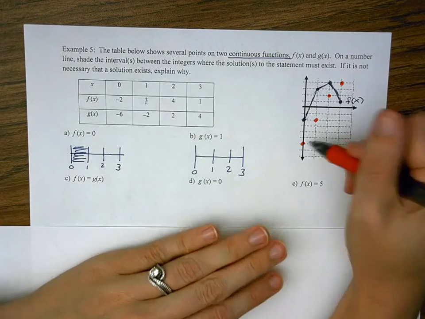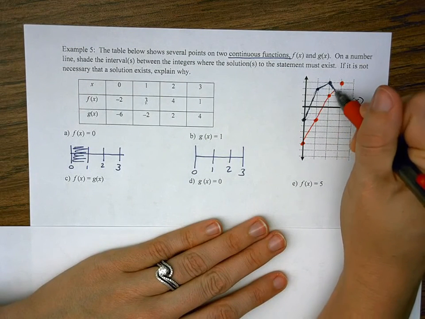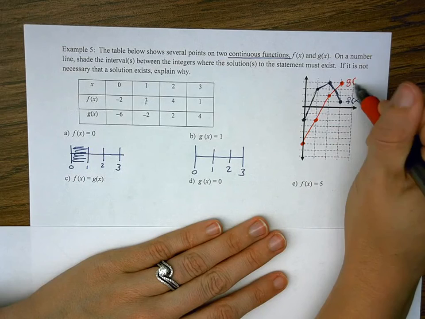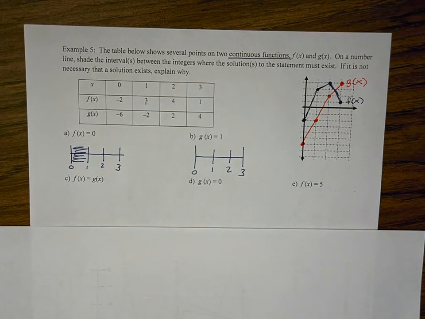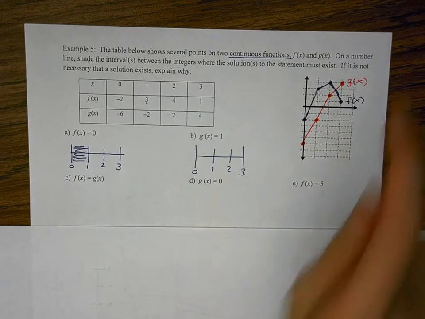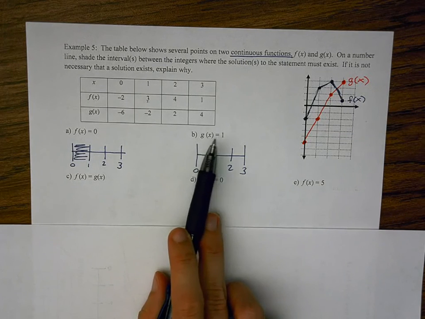So again, I don't know exactly how these are connected. I myself always do kind of linear in look, although you can curve them if you want, as long as you don't pick your pencil up starting at this point going to this point, and as long as you hit all the points in between in the process. Okay? So B, where does g of x have to equal 1?